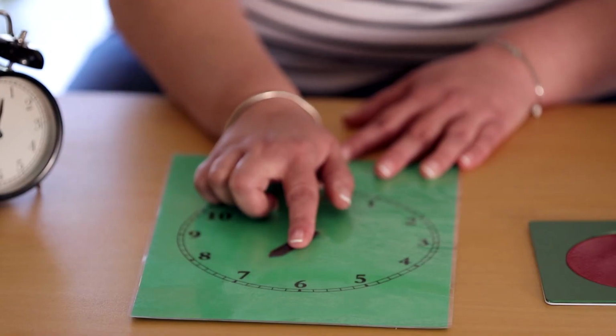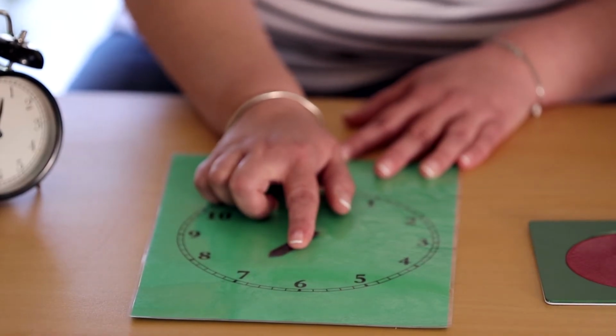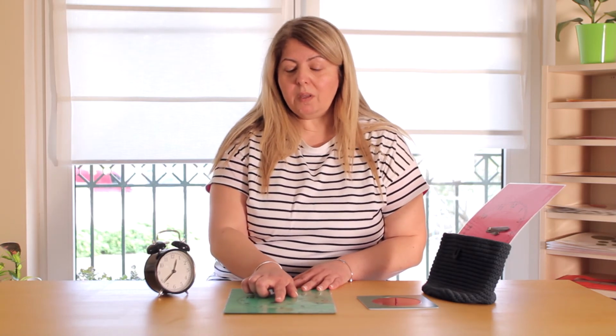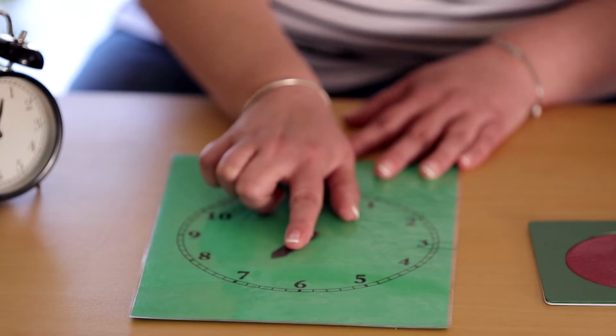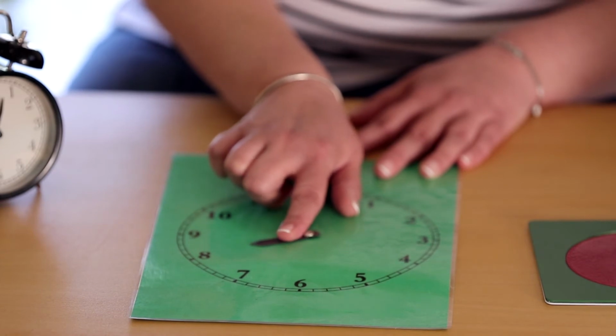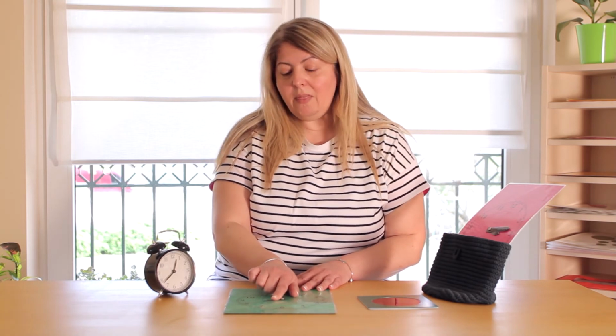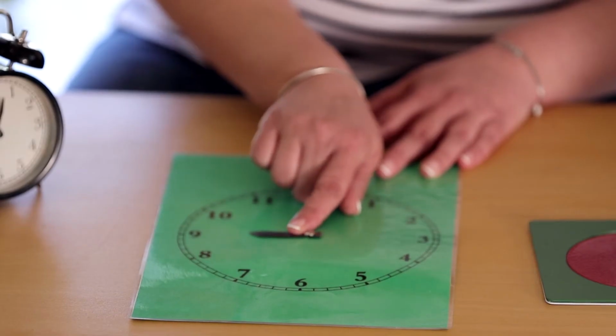Then we go to 7 o'clock, and it's time for you to gather with your family members, maybe to chat about something, or maybe to talk about what happened to you during this day. Then it's 8 o'clock, and it's time to prepare for bed, maybe to read a story, or to have a quick dinner. And then at 9, it's time to go to bed.